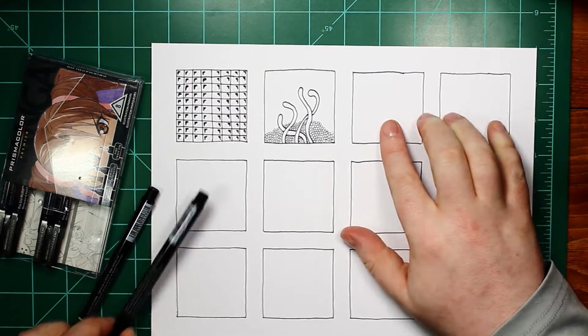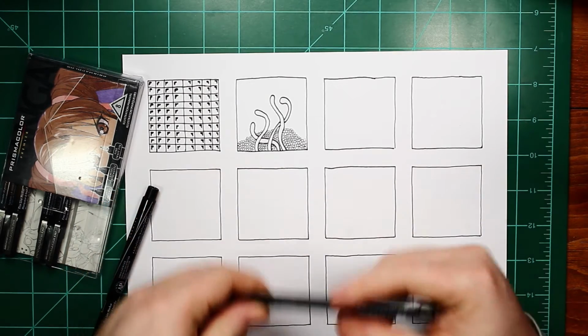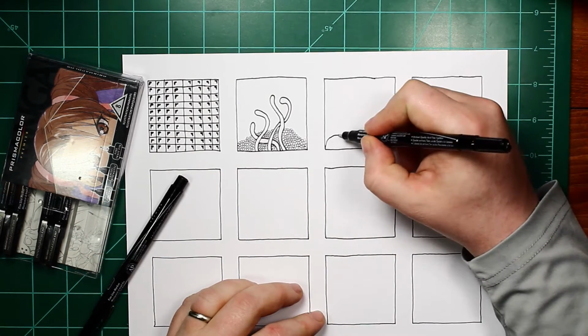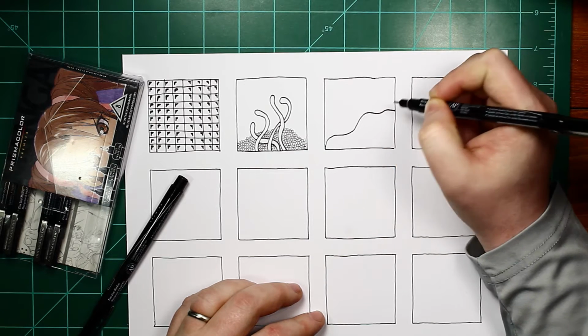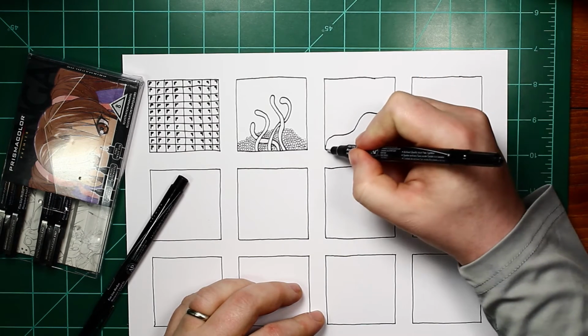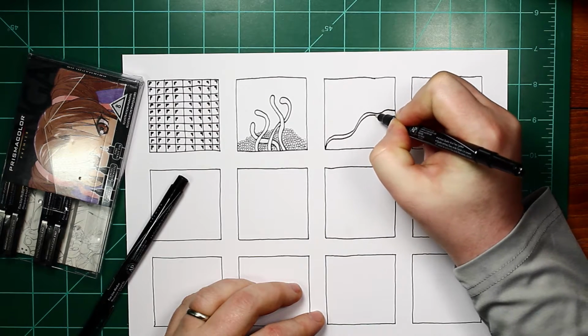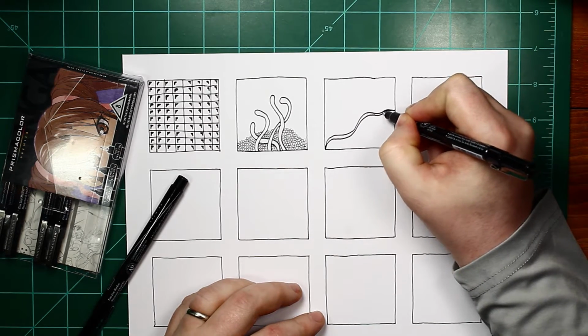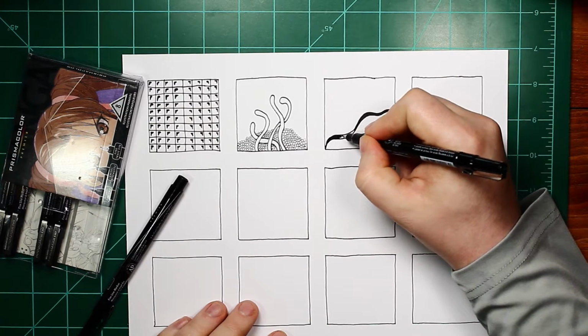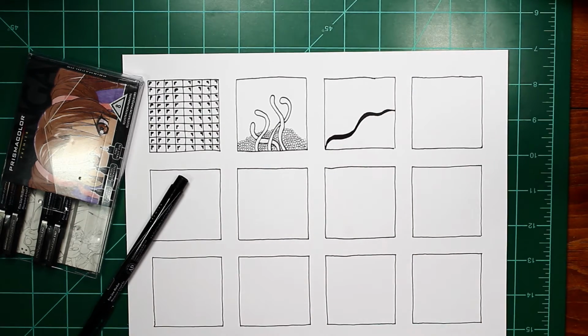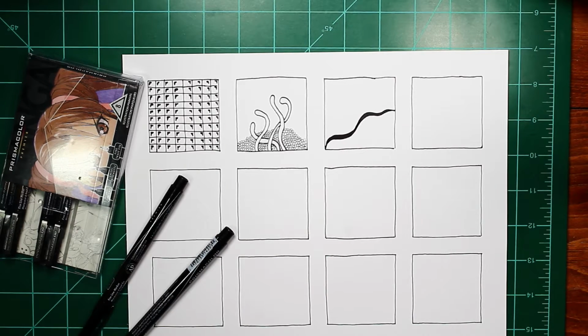For the third pattern, I'm going to go back to my 08, and I'm going to make a series of wavy lines. But I don't want them to be thin. I want them to be nice, thick, wavy lines. They don't have to be the same thickness the whole way down. This particular wavy line here has some thick areas and some thin areas.